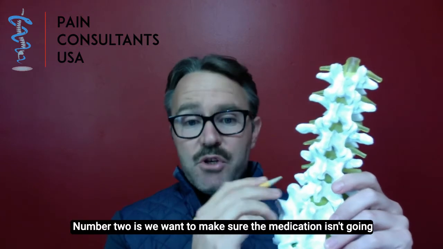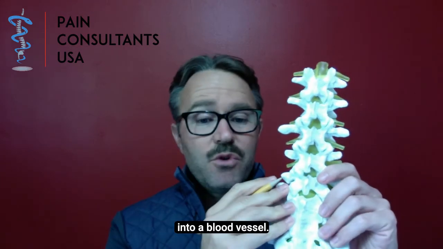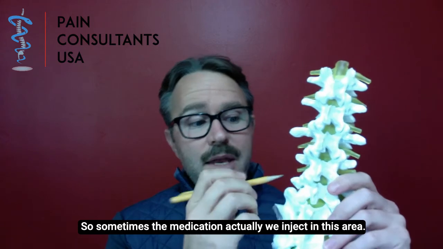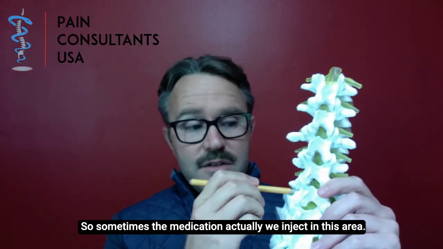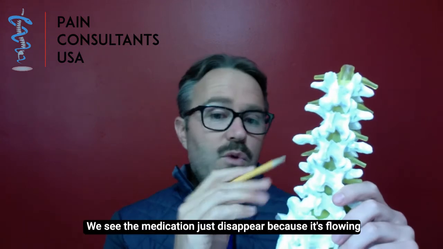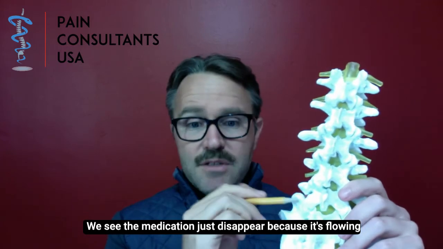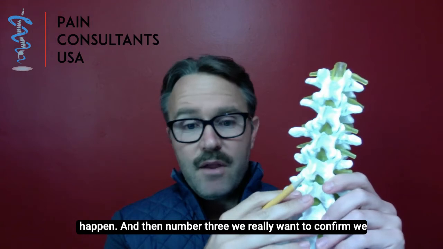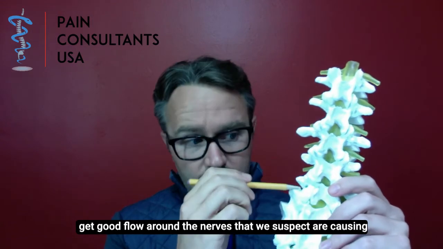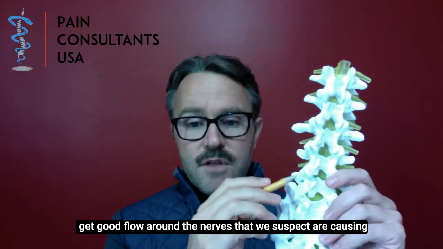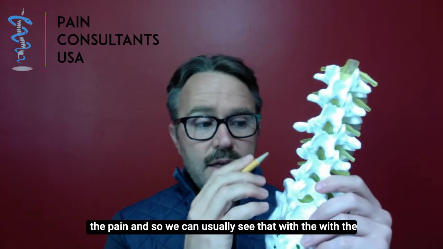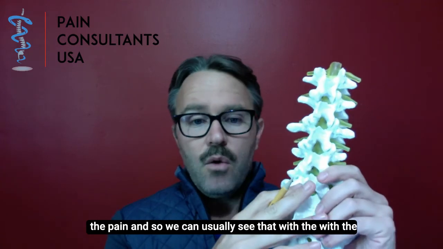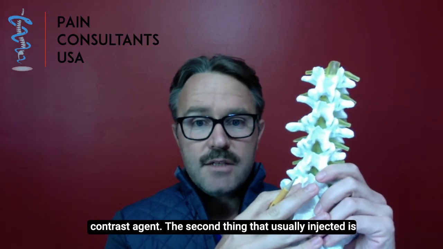Number two, we want to make sure the medication doesn't go into a blood vessel. Sometimes when we inject in this area, there's a little blood vessel, and we see the medication just disappear because it's flowing directly into a blood vessel, and we don't want to see that happen. And number three, we want to confirm we get good flow around the nerves that we suspect are causing the pain, and we can usually see that with the contrast agent.